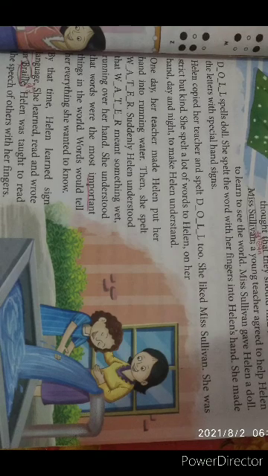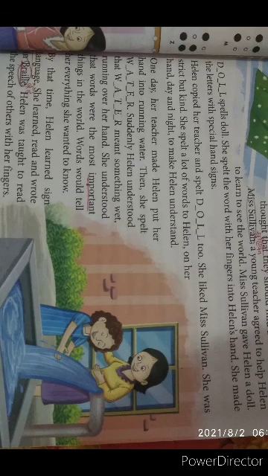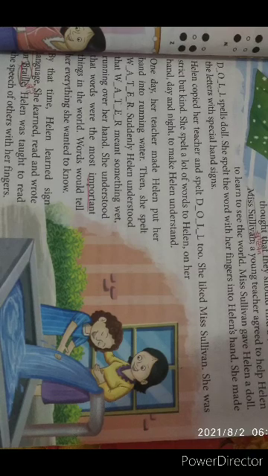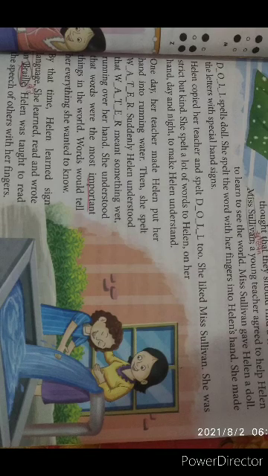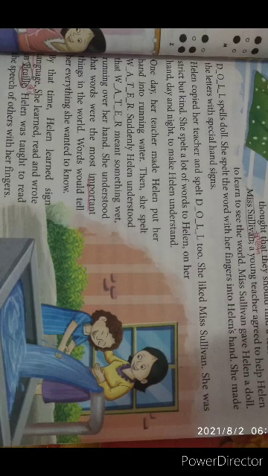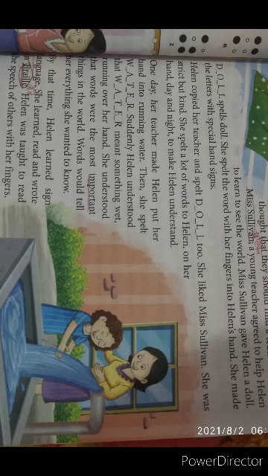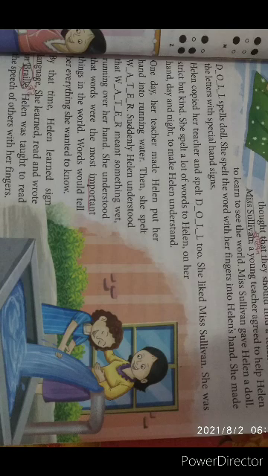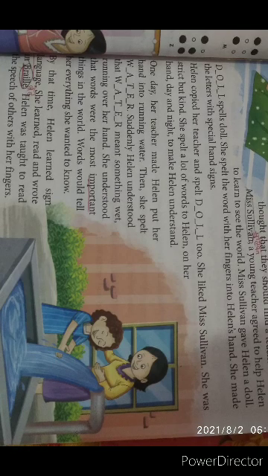She liked Miss Sullivan. Who is Sullivan? Her teacher. She was strict but kind. Miss Sullivan was very strict, but she was very kind also. She spelled a lot of words to Helen on her hand day and night to make Helen understand.